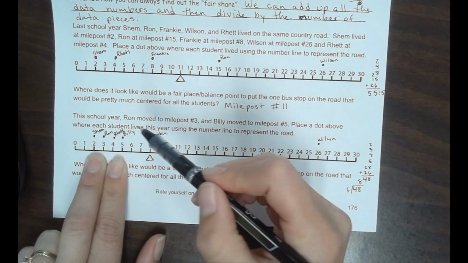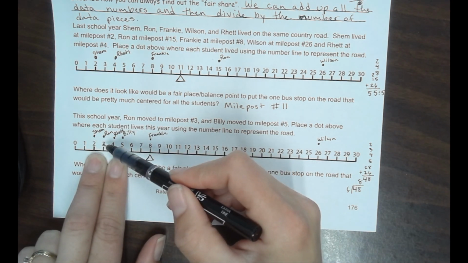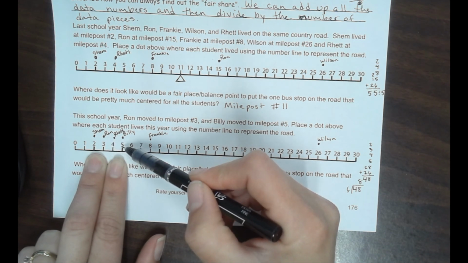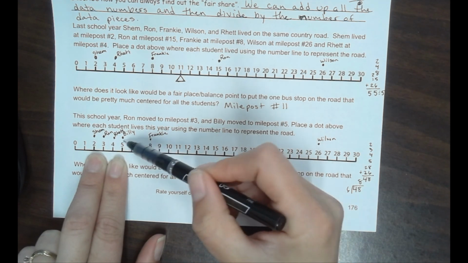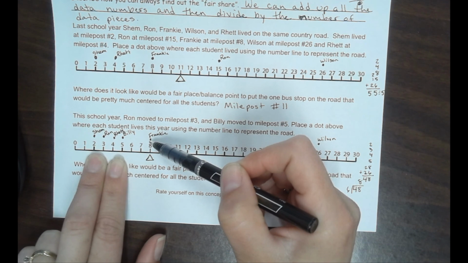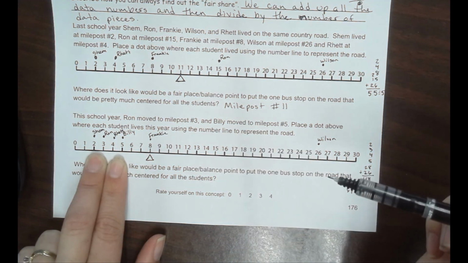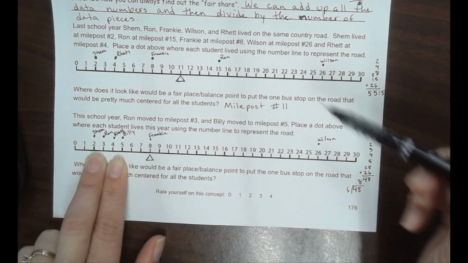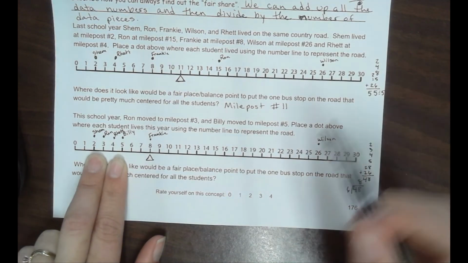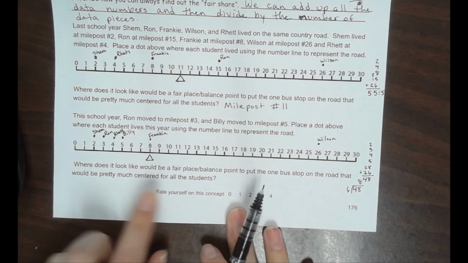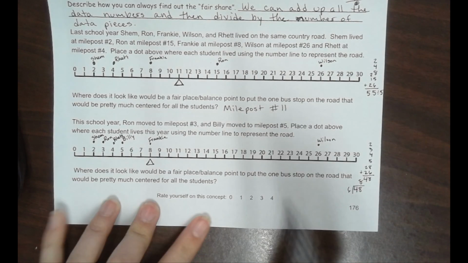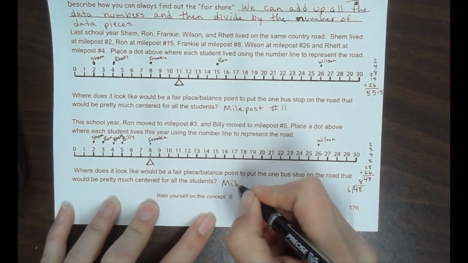2 plus 3 is 5. 5 plus 4 is 9. 9 plus 5 is 14. And 14 plus 8 is 22. Did I do that right? Yeah. But because there's 6 of them, that's why the fair balance point would be right here. So it looks like, to be fair to all the students, milepost 8 would be the best place to put the bus stop.